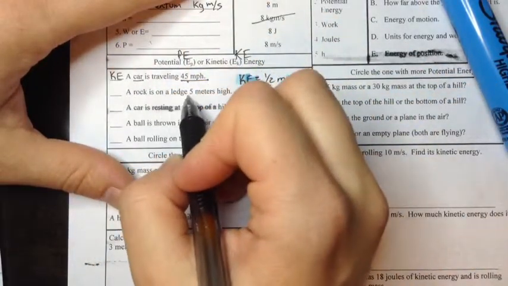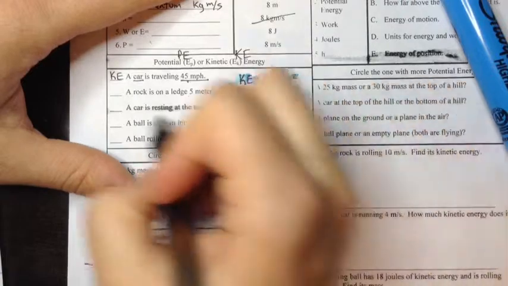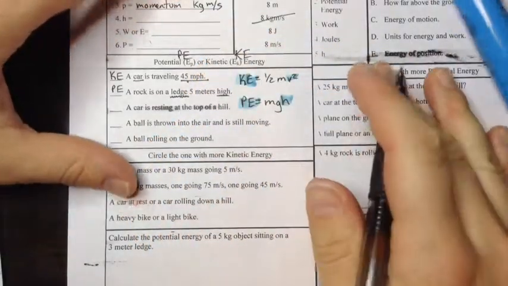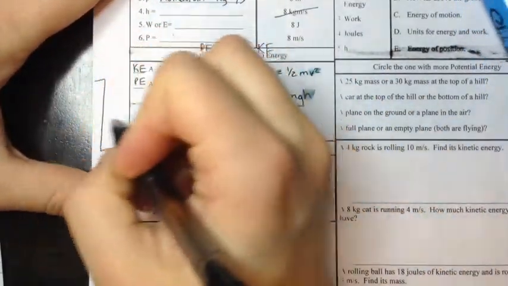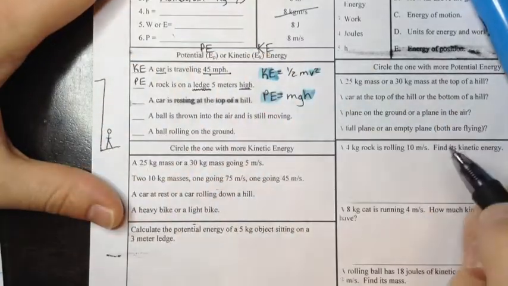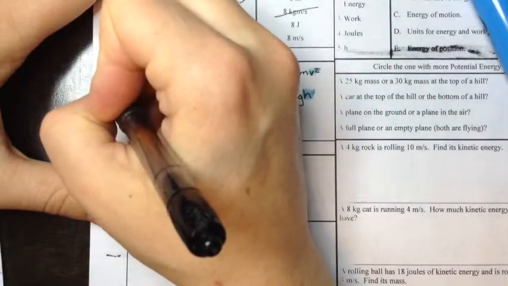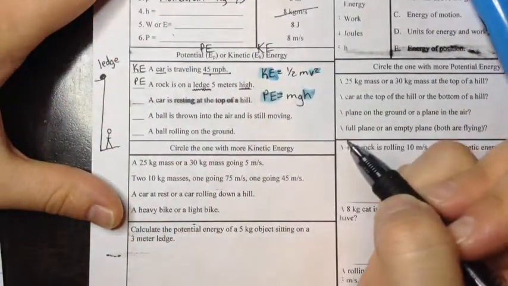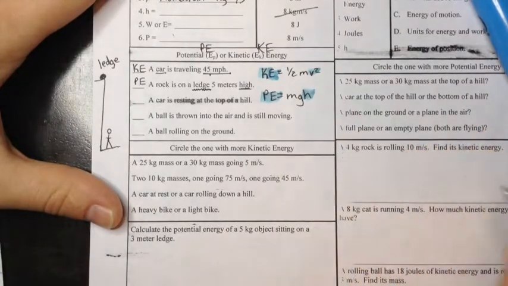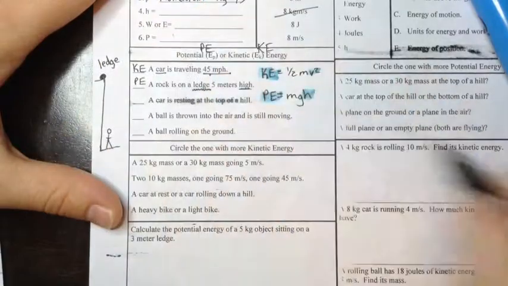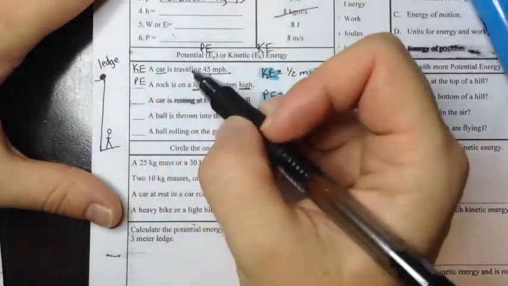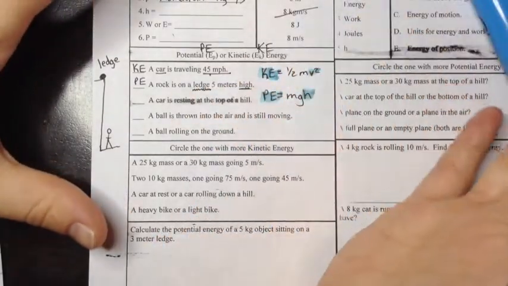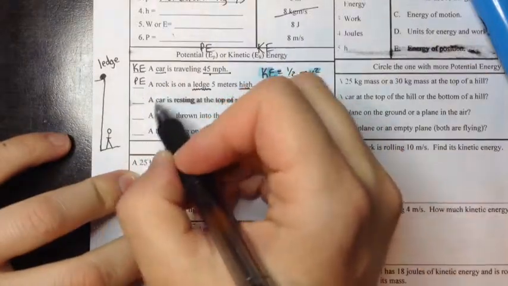A rock is on a ledge 5 meters high. Height, that's potential energy. Okay? Ledge. You're going to see that word a couple times. Just to clarify. Imagine a cliff. You're standing down here. That rock sitting on the edge is actually called a ledge. Hence the name ledge. Okay? Sitting on the very edge of a cliff is sitting on the ledge. Or the ledge of a bookshelf or something like that. Okay? So sitting on the ledge means you're just about ready to fall off. I'm going to let you do the remaining 3 on those.